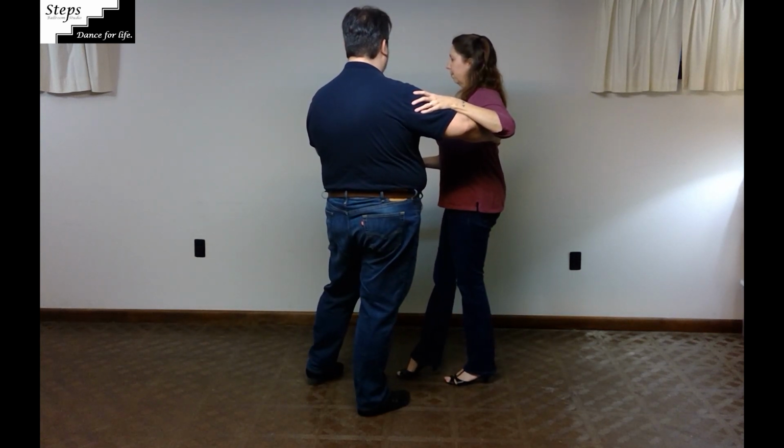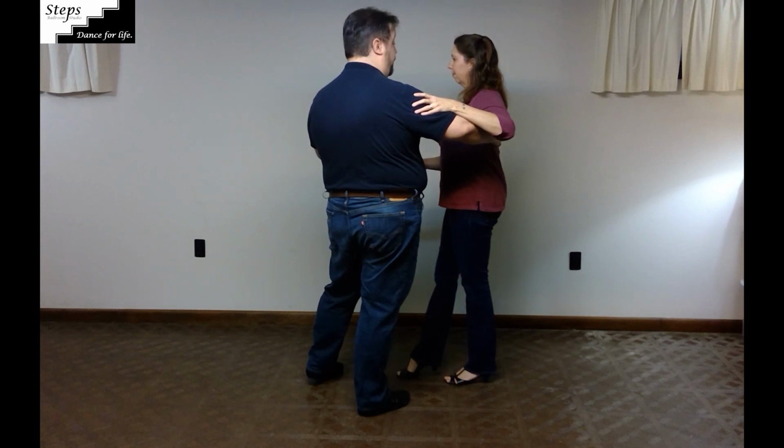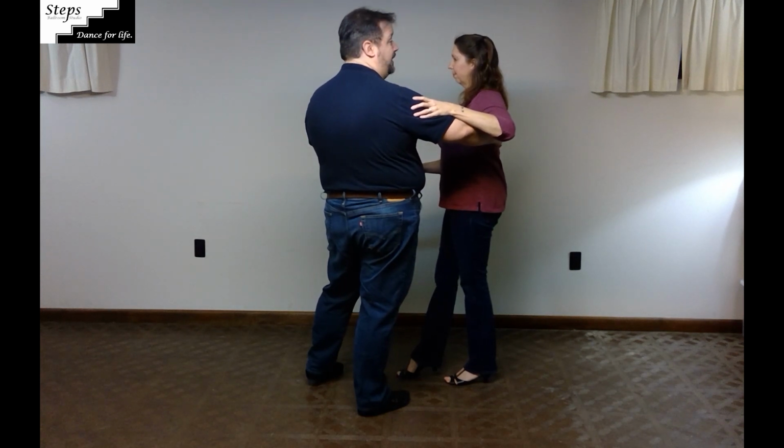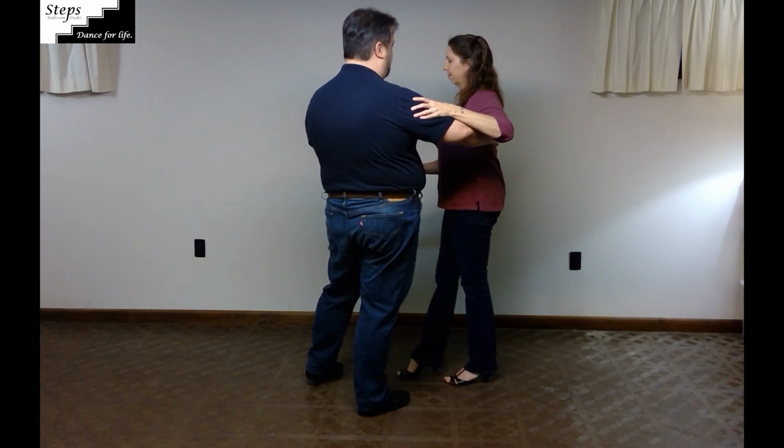Now you'll notice that the frame starts to wax and wane as we travel through the motion. This is because we're stepping in different directions. We want to let the arms be a little elastic to allow for that as we travel with our partner.